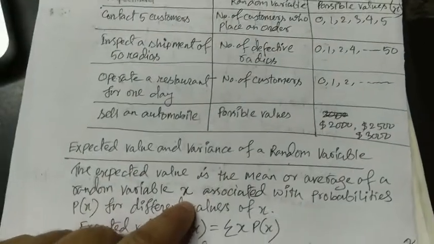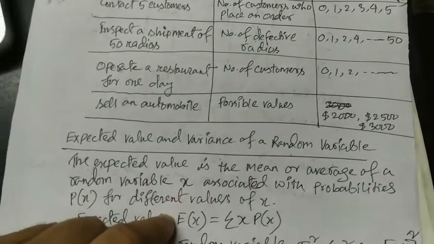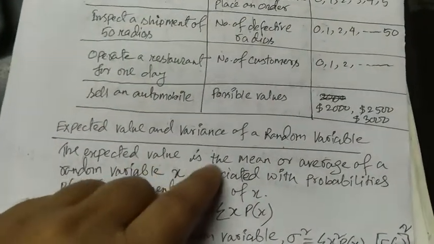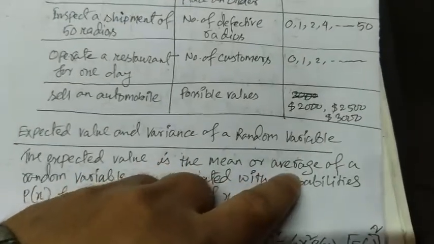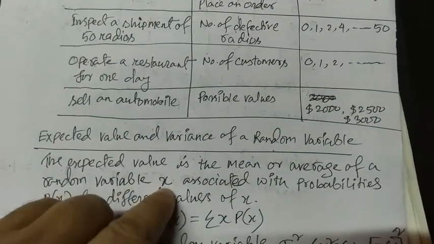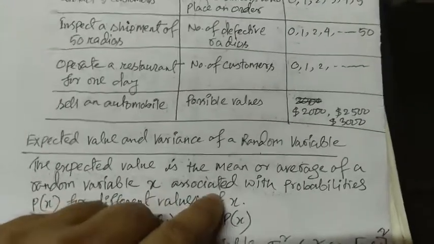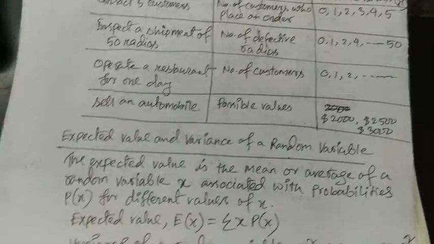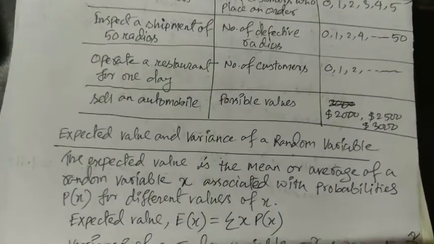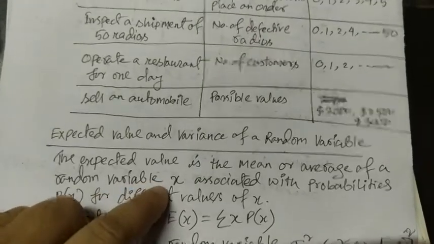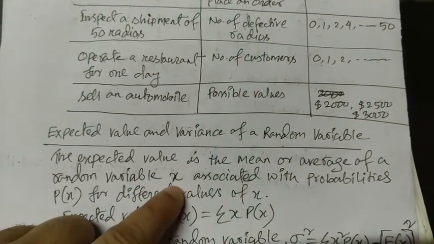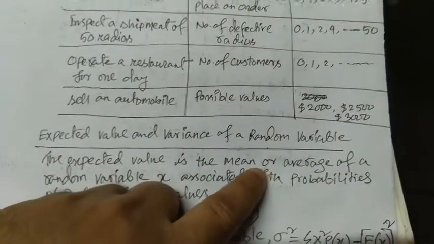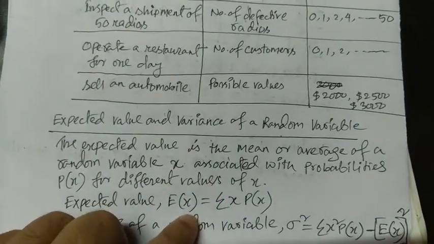So when it is a discrete random variable, we need to calculate the average or mean using the following formula. Here the variable is x associated with probability of x. As I said before, a random variable comes with a probability. When you see that probability is attached to the variable, that means this is a random variable, and in that case, if you want to find the average of that variable, you have to use the following formula.